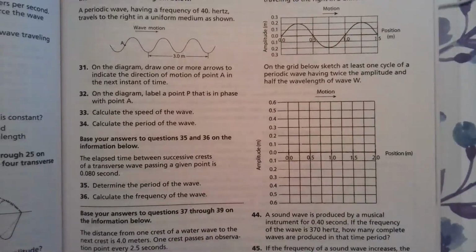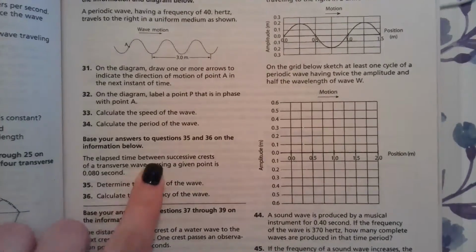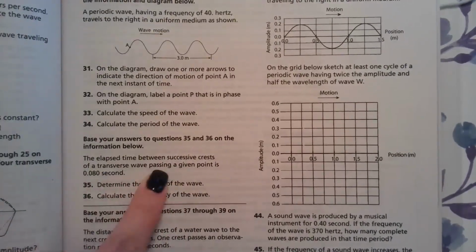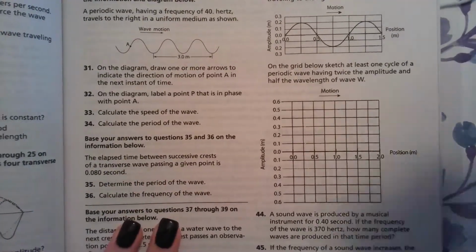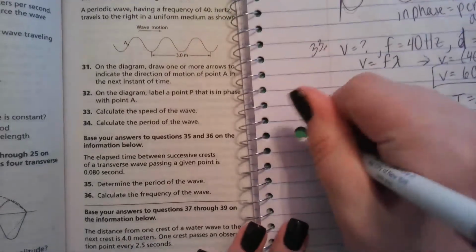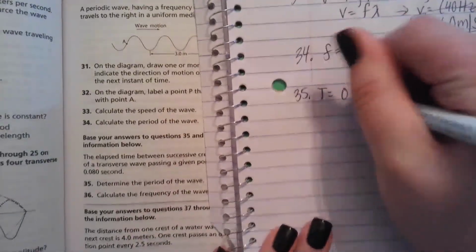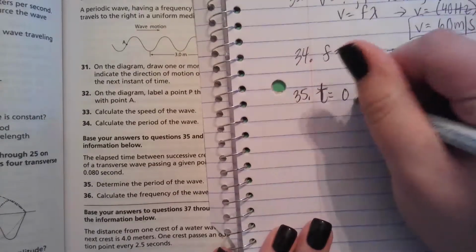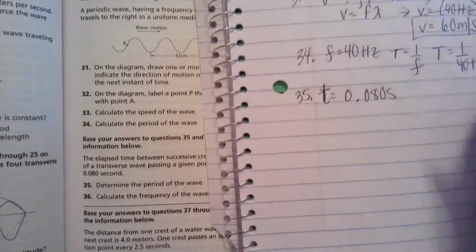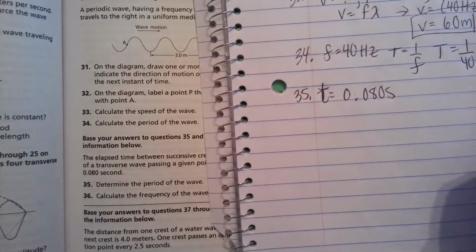Let's see. Base your answers to questions 35 and 36 on the information below. The elapsed time between successive crests of a transverse wave passing through a given point is 0.80 seconds. Okay, so this is going to be 35. Determine the period of the wave.